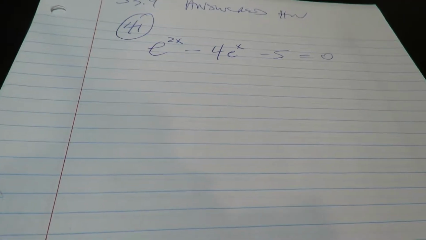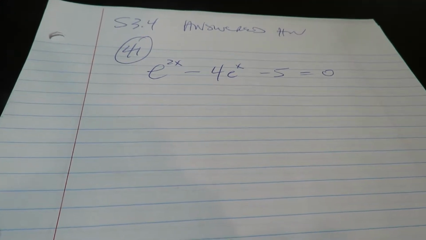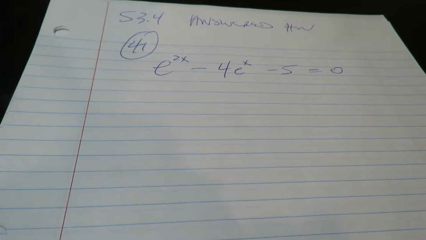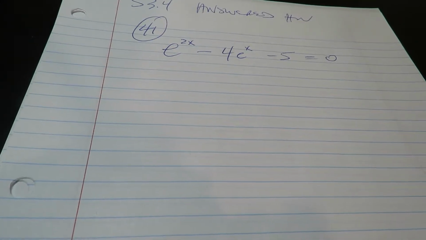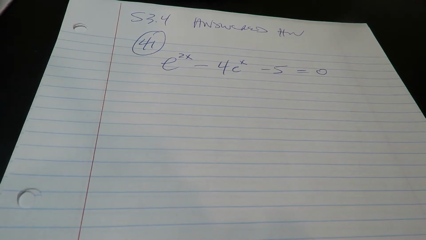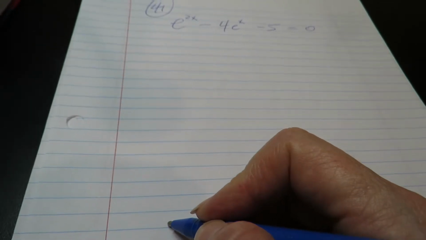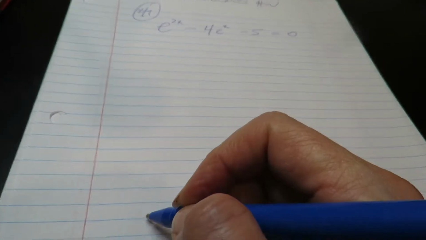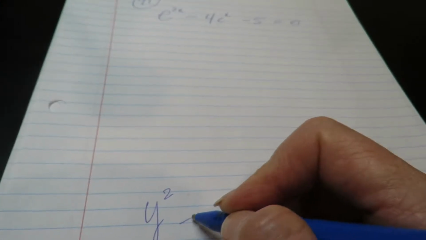Okay, gang, this is a factoring problem. It's a difficult factoring problem. If I just simplify it for a moment, you would have recognized it right away. It's similar to saying this.